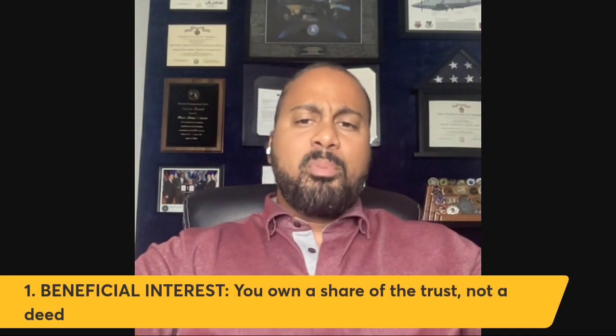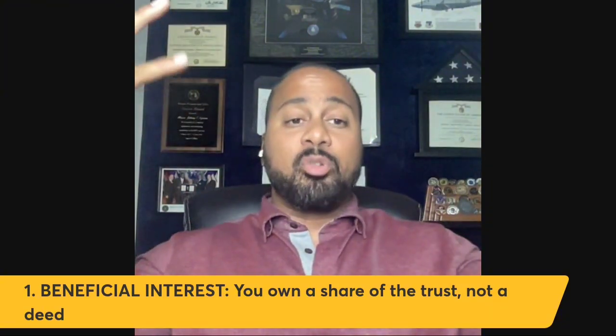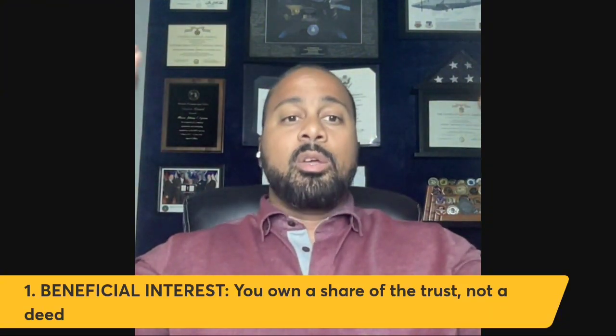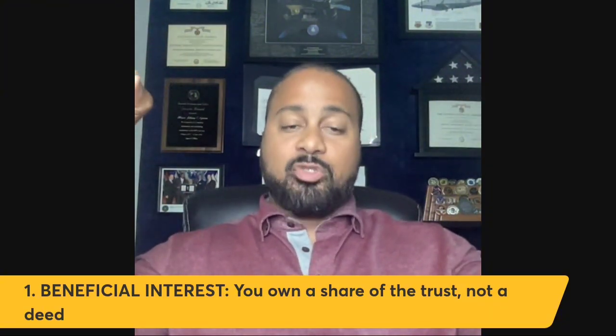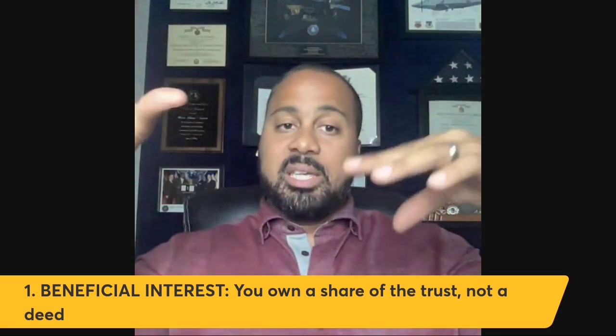There are 3 things that fundamentally change the moment you move from direct ownership into a DST. Number 1 is the beneficial interest, not a deed. You own a beneficial interest in the trust, not a title deed to a specific building. Your ownership is actually spread across a portfolio alongside other investors, similar in spirit to owning shares of a company, but not the whole company.